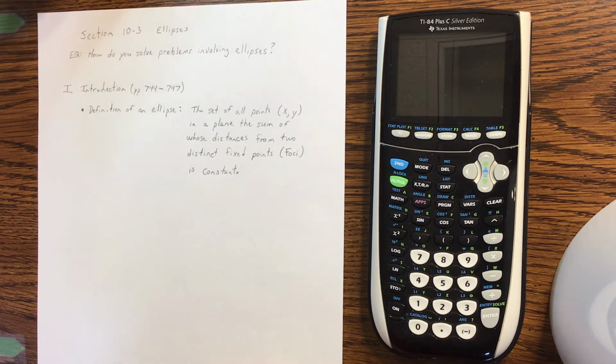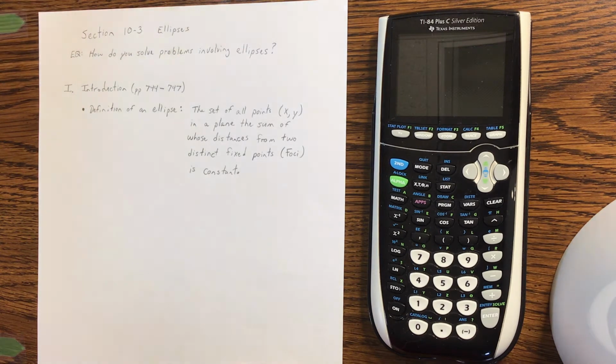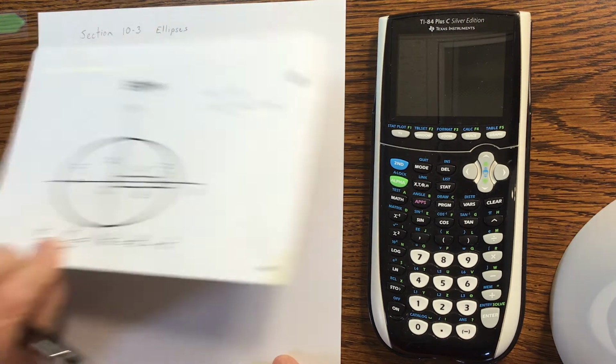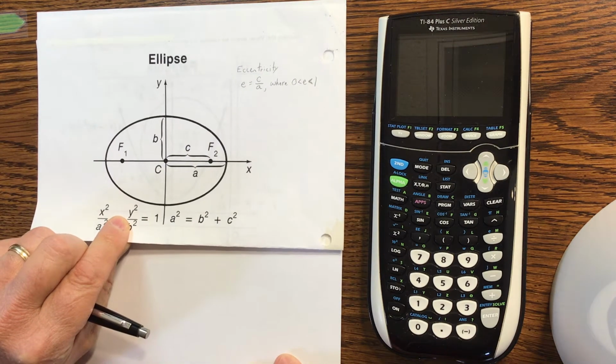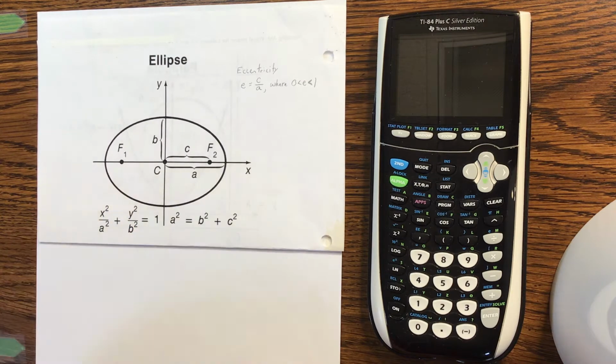But what I want to do is do it the way I did in the second part of parabolas. It's a little bit easier. The first thing I want to do is show you a picture of an ellipse, just to give you an idea that we're going to run across two different types of ellipses.